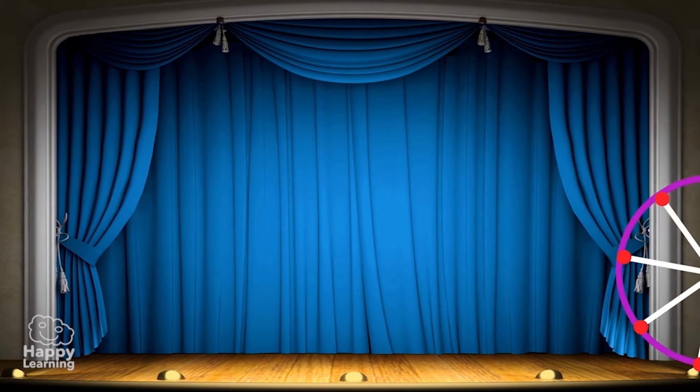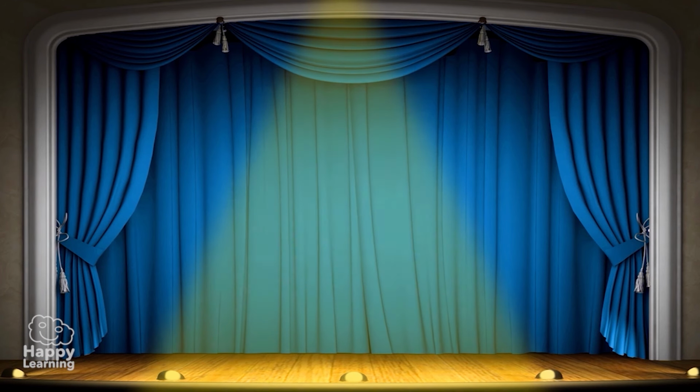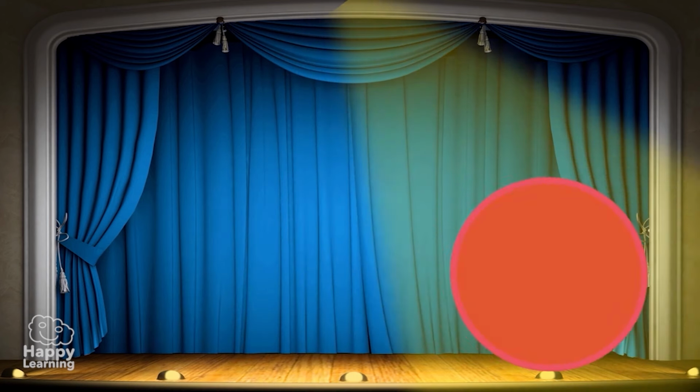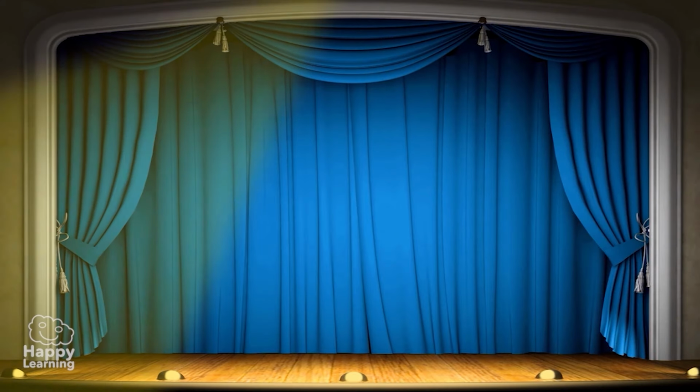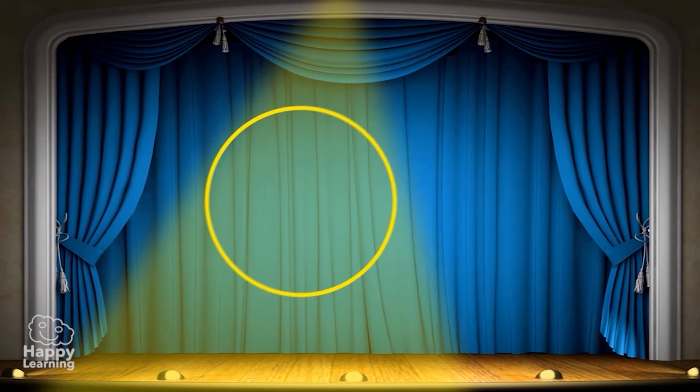Well, now we know what a circumference is, it is really easy to understand what a circle is, as a circle is a circumference and its interior. Perfect! Presenting a red circle. Simple, isn't it? And now let's learn about the elements that make up a circumference.